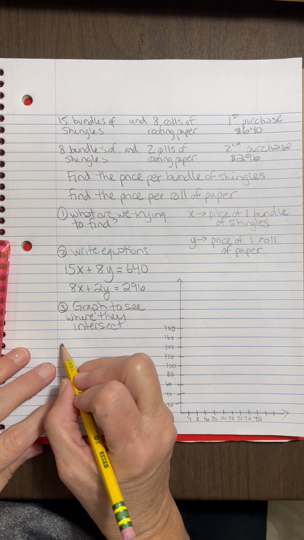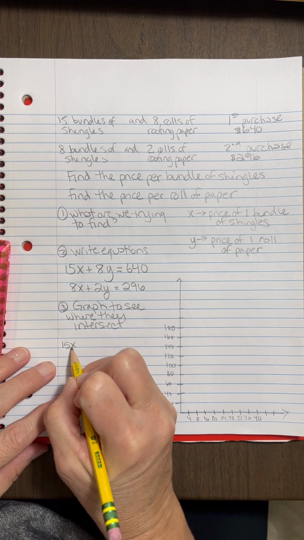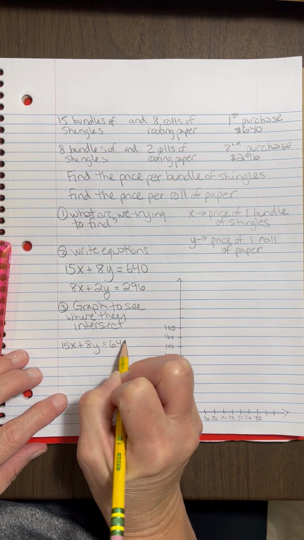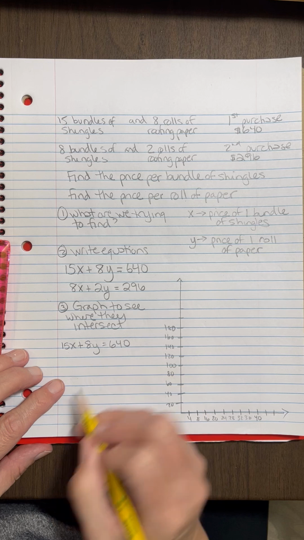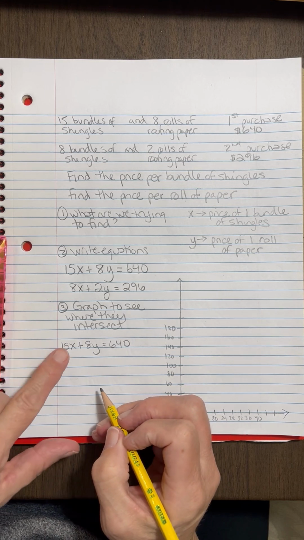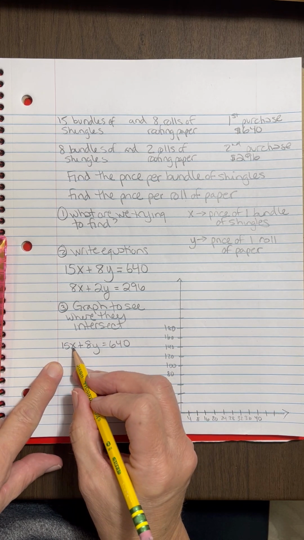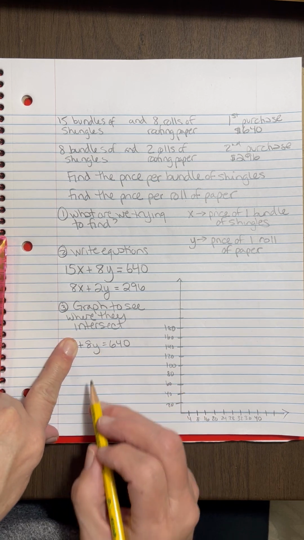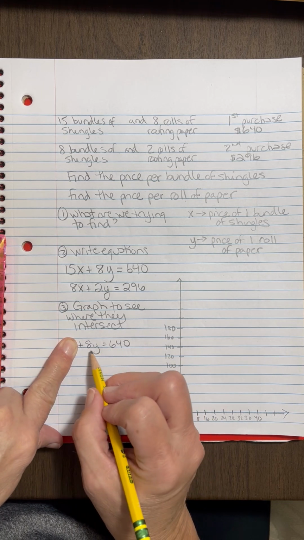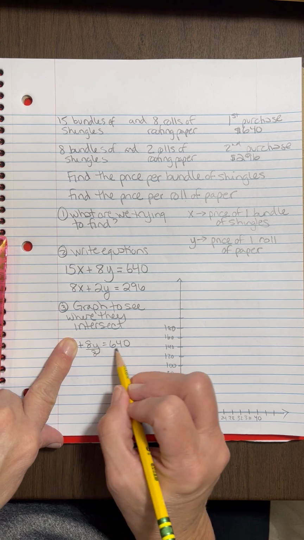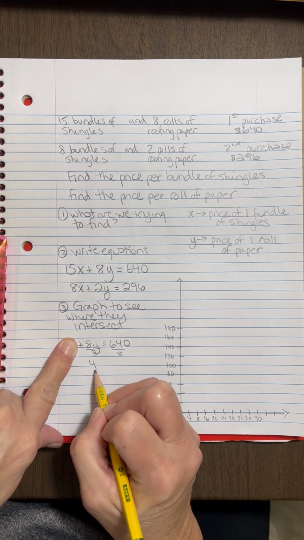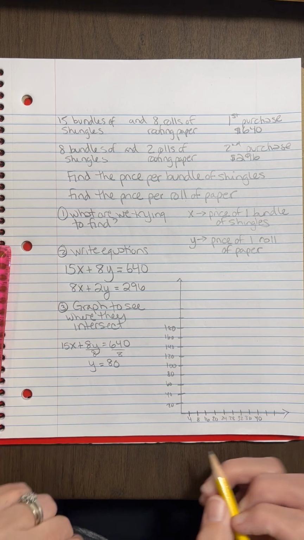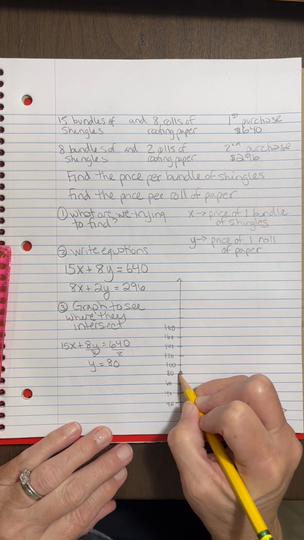So we are going to take these equations that are in standard form, and we are going to solve them for their intercepts. So remember, when we put a 0 in for x, 0 times 15 just gives me a 0. That leaves me with 8y equals 640. So if I solve that, I get y equals 80, right? Okay, so that means my y-intercept is 80.